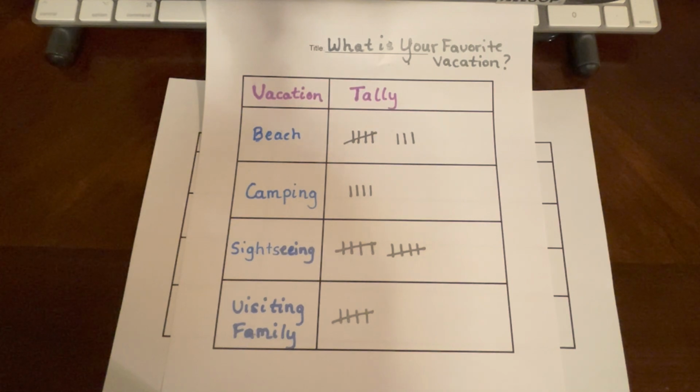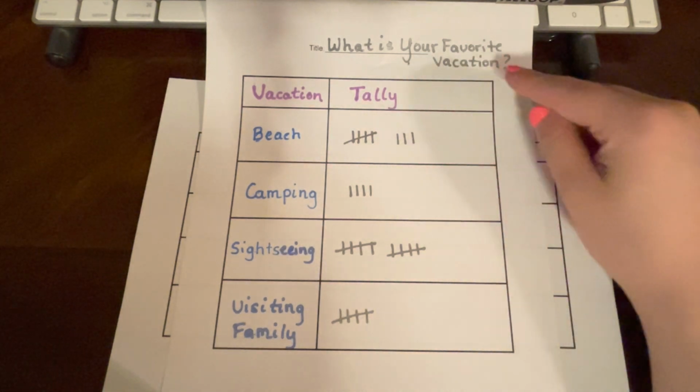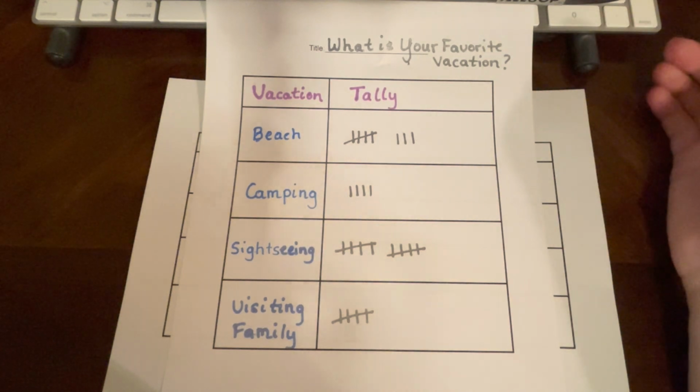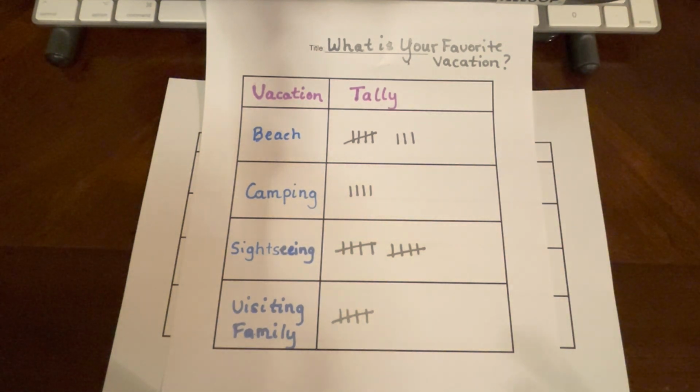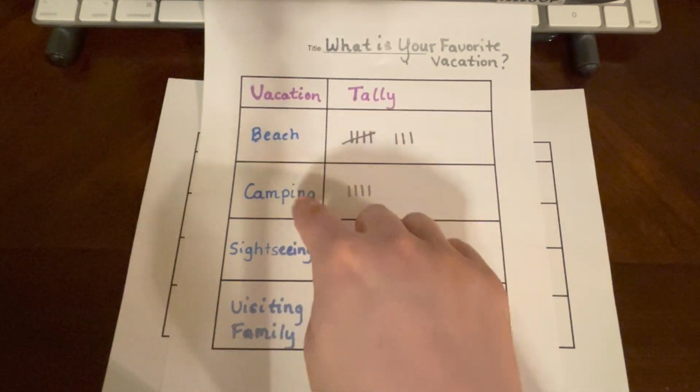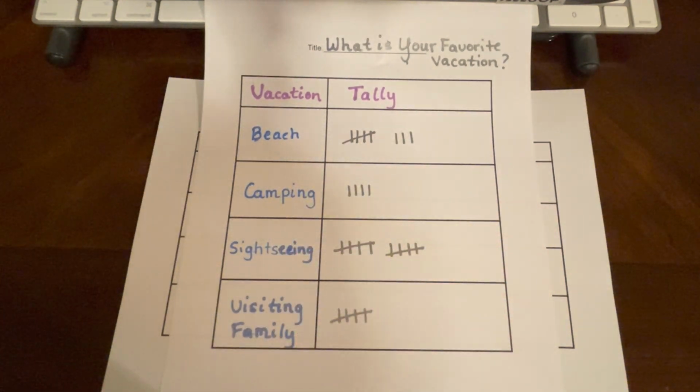So for example, my survey question is, what is your favorite vacation? That's what I used last week to ask people that I know, and I gave them 4 options. The 4 categories that I chose were beach, camping, sightseeing, and visiting family.